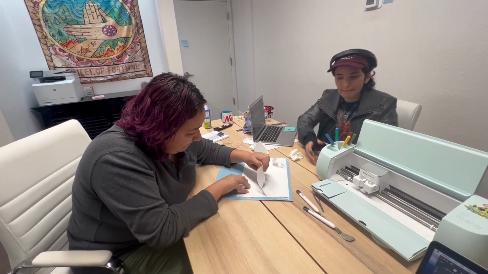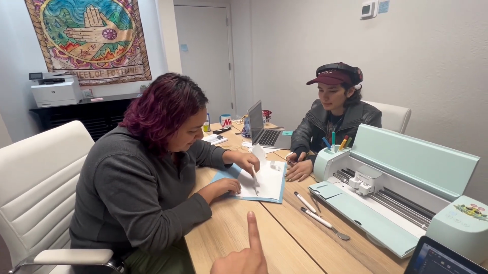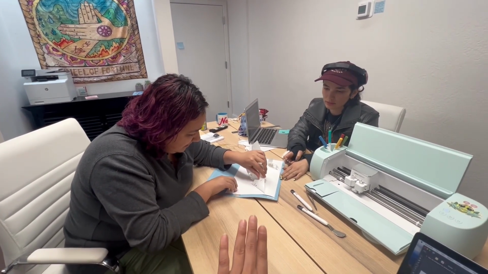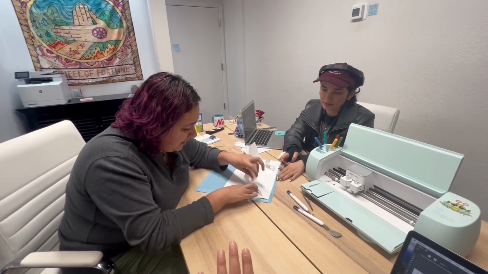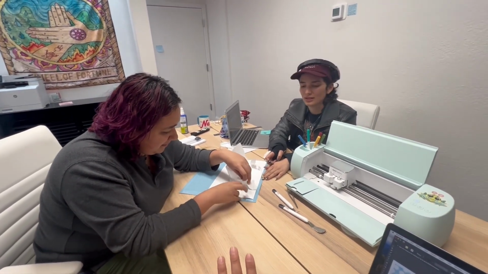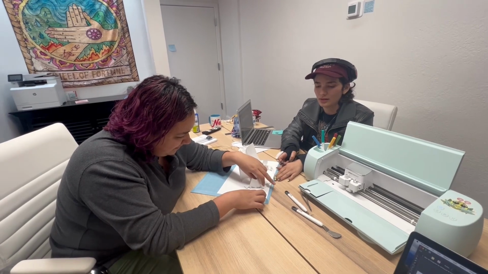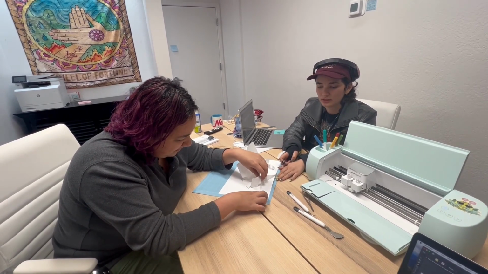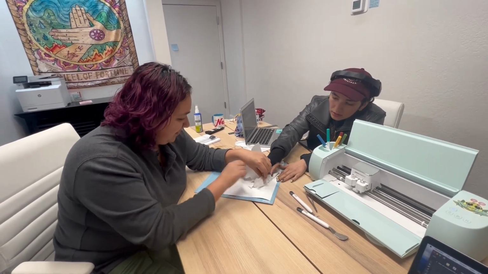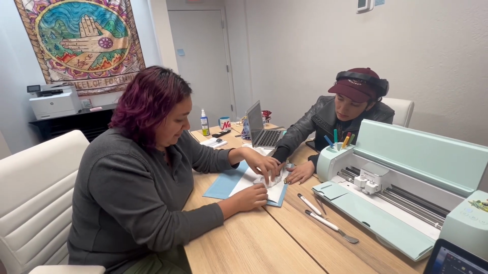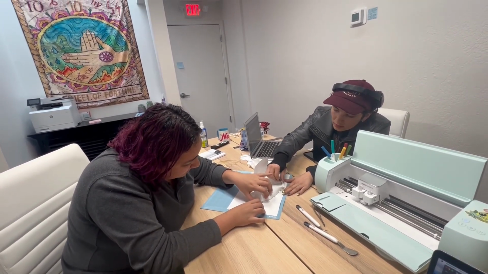It's a little bit hard to see what we're doing, but it's a decal for Lorrie Ann's Aesthetics. She's like a medical esthetician, and she wanted a decal that is white with their logo.